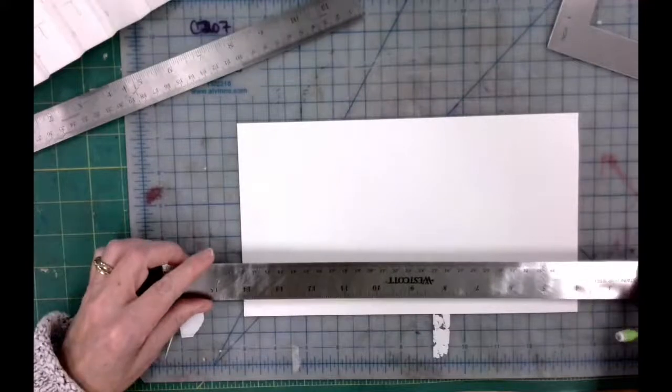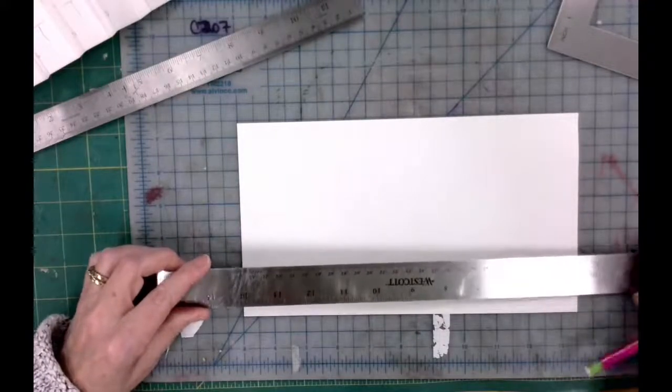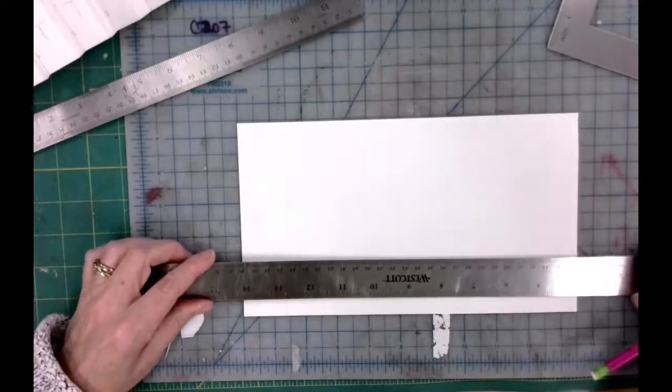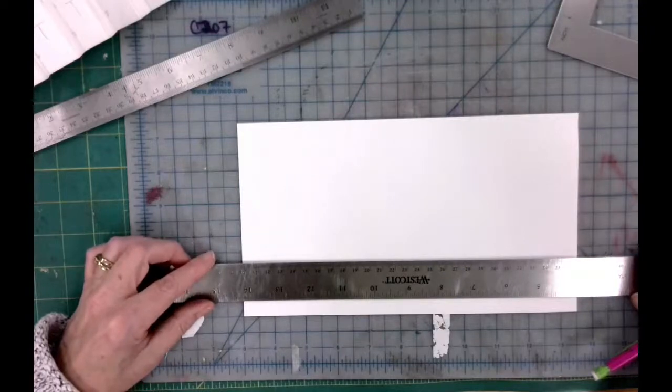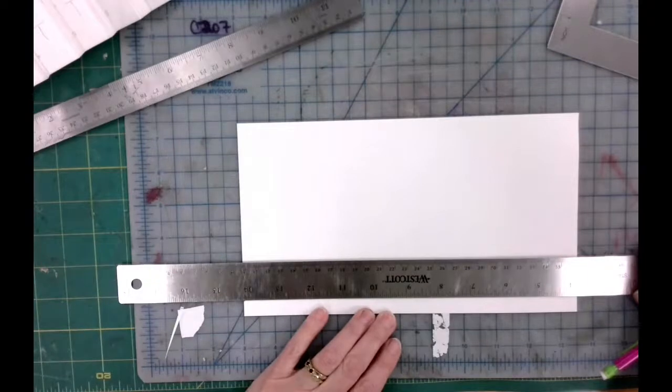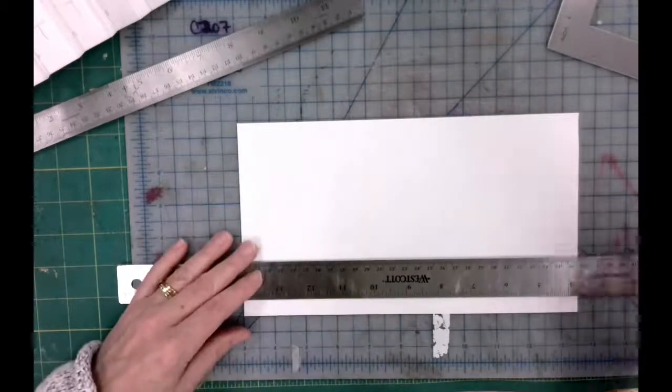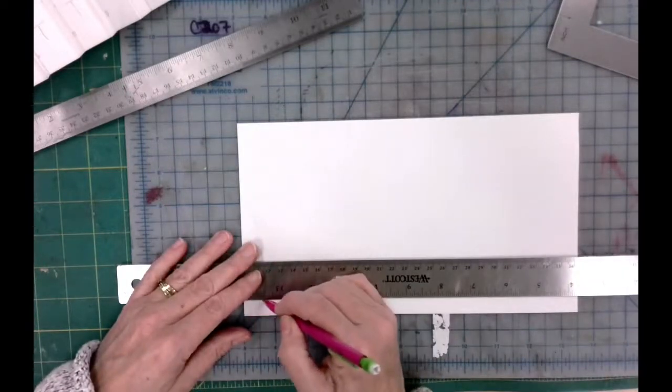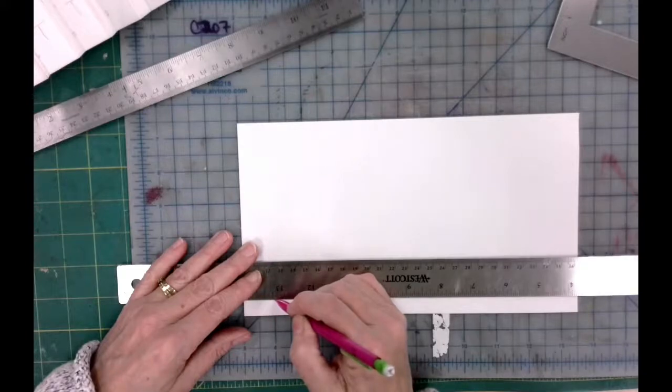Okay? So if you're using a grid, I need you guys listening at this point. If you're using a grid, you can line up the lines on either side of the paper, right? So that you know that it's 90 degrees. And then you come over to 1 inch.